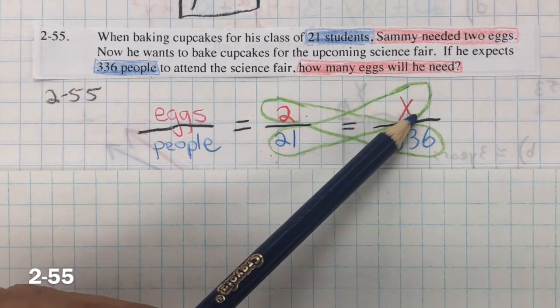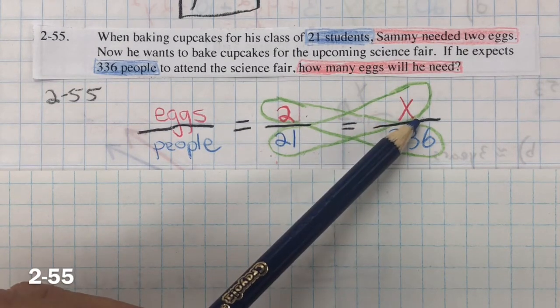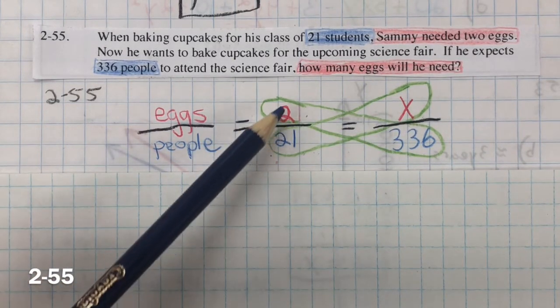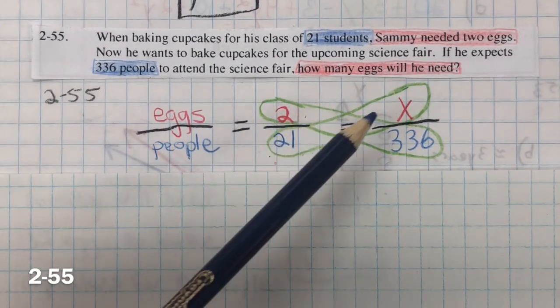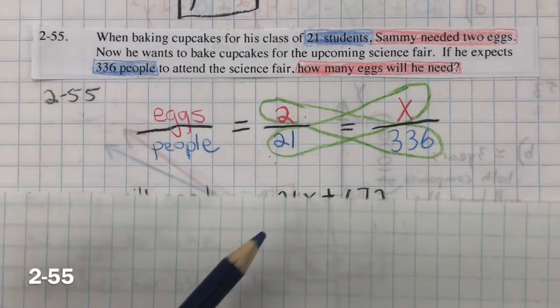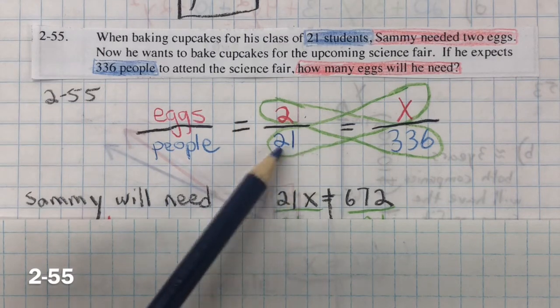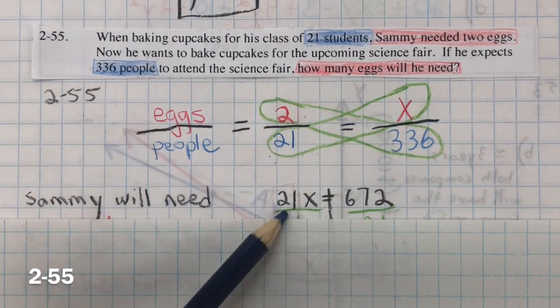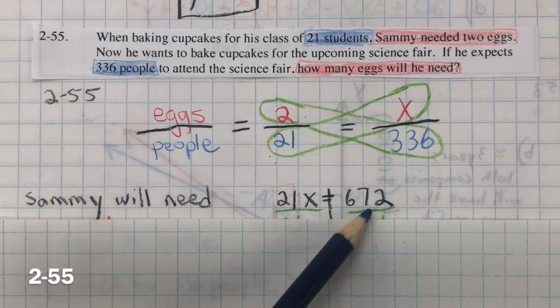That's our variable because we don't know how many eggs, so I use the variable x. Now we're going to cross multiply. 21 multiplied by x is 21x. 2 multiplied by 336 is 672.